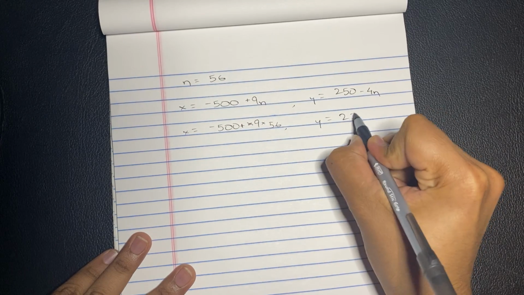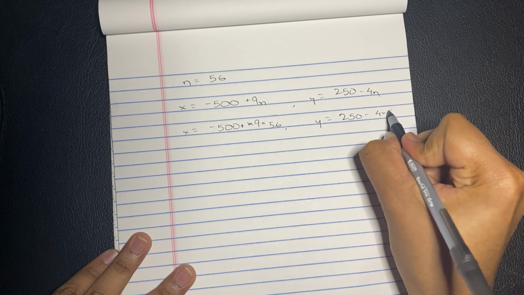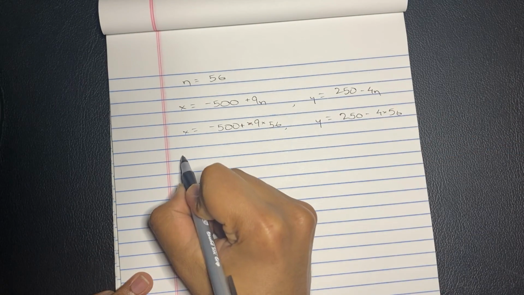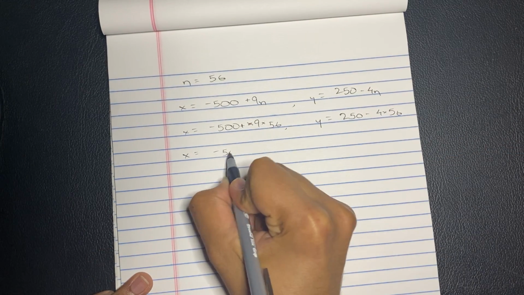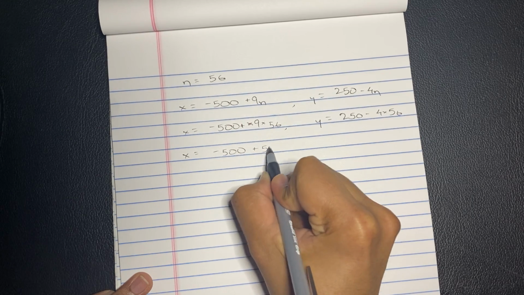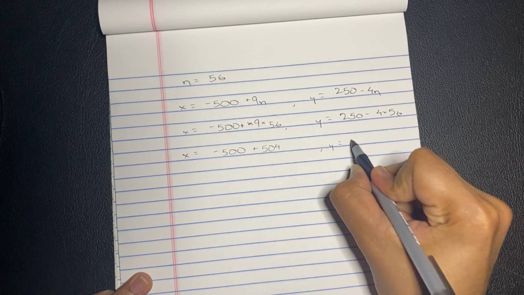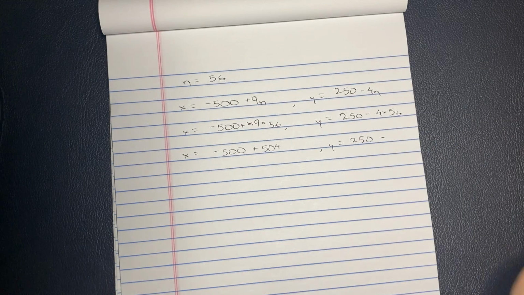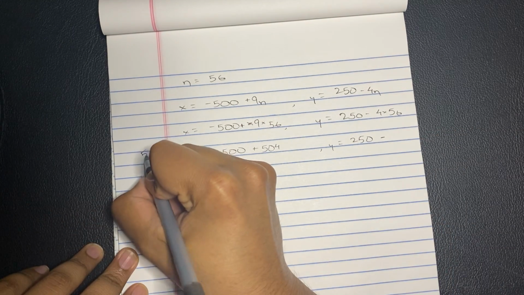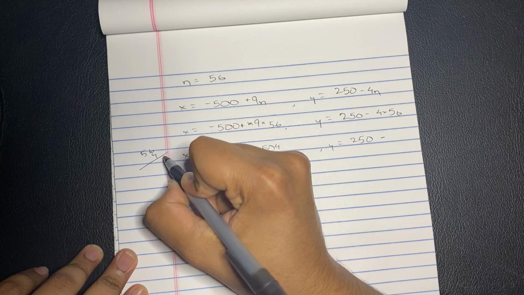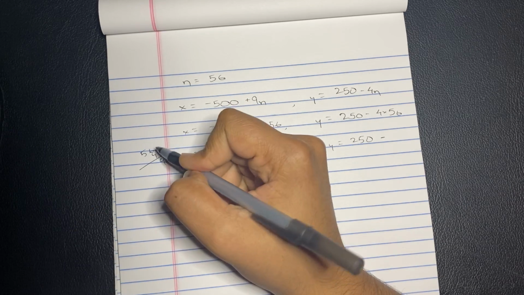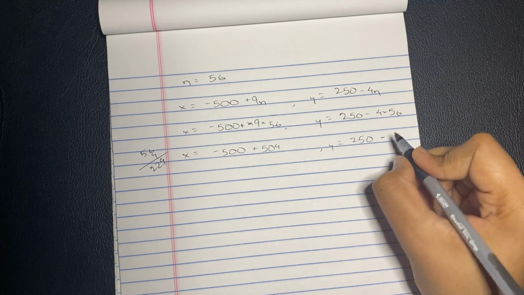Y equals 250 minus 4 times 56. So I think we get x equals negative 500 plus 504. And then y equals 250 minus, I'm just going to do it real quick actually, 56 times 4, 224. Yes, that was correct.